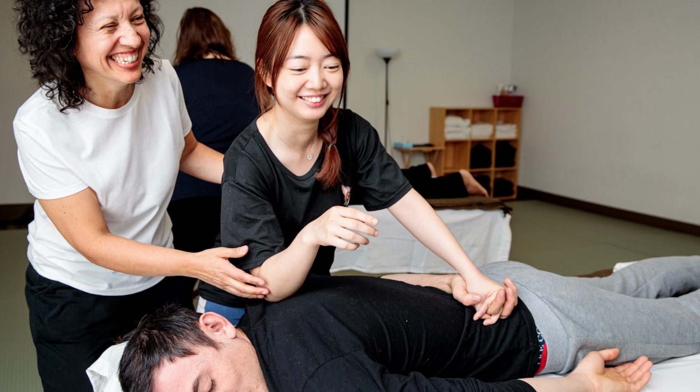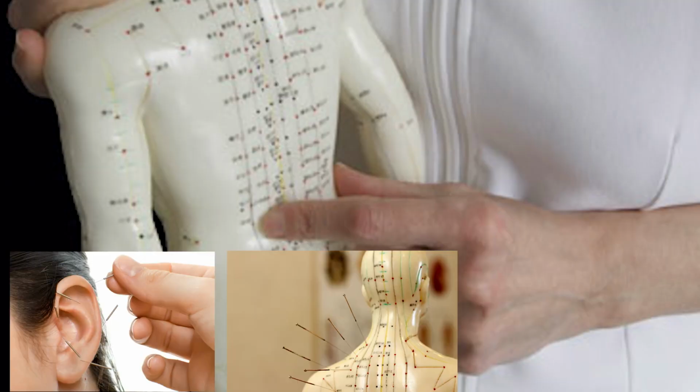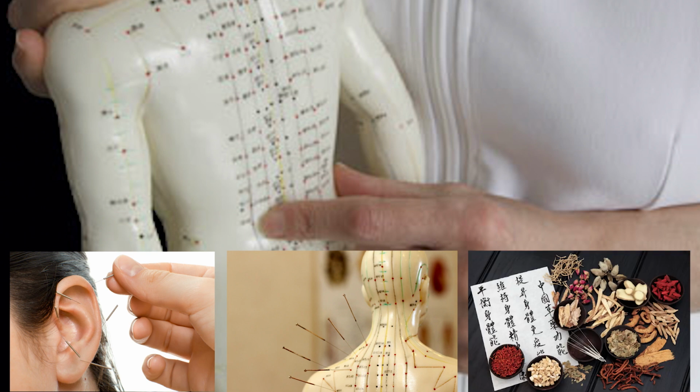One patient's cluster headache may be caused by blood stasis or stagnation, so kind of like stuck blood in the body, and the other may be caused by a blood deficiency. These 2 patients will be treated with entirely different approaches.